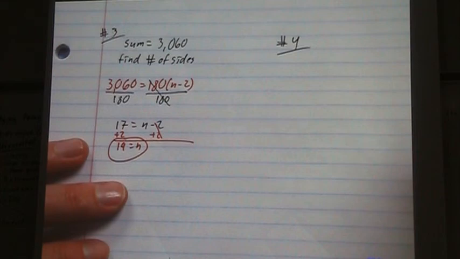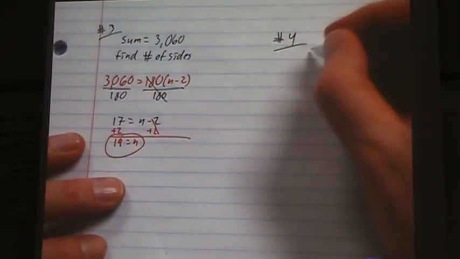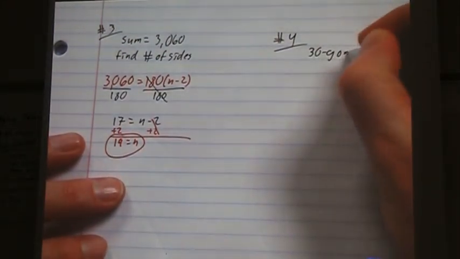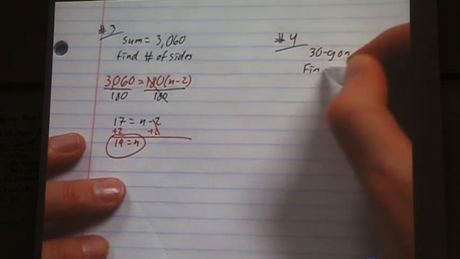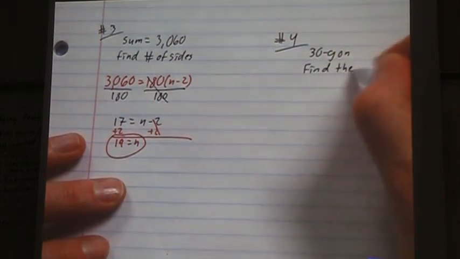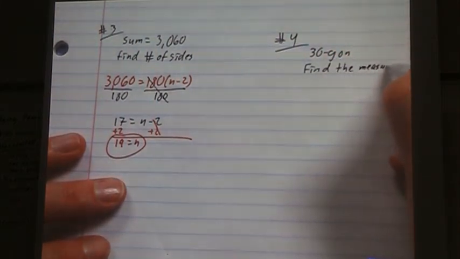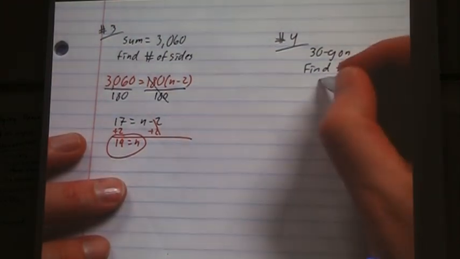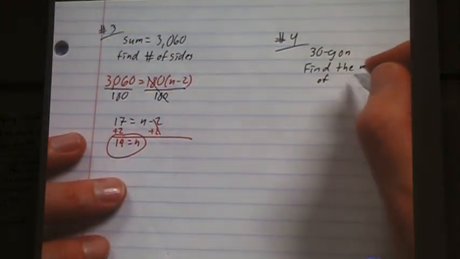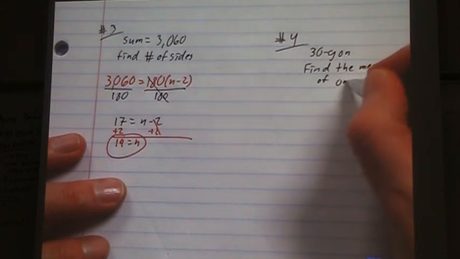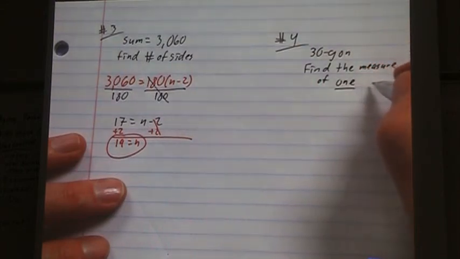So if I was to say, hey, for a 30-gon, find the measure of one interior angle.